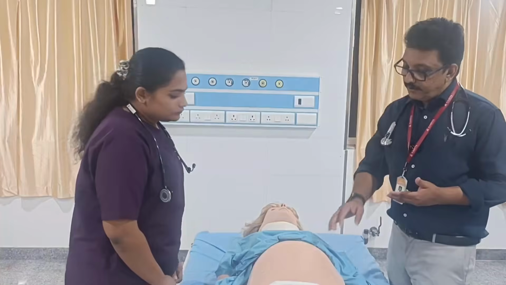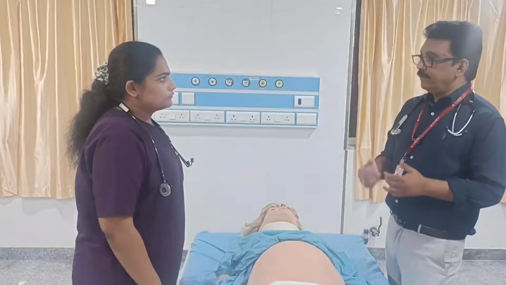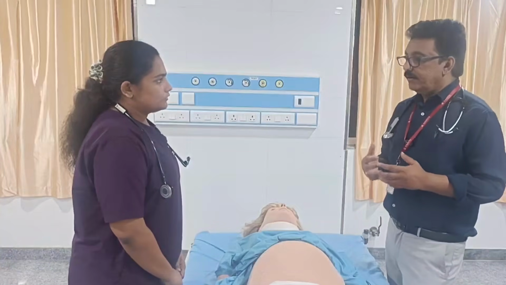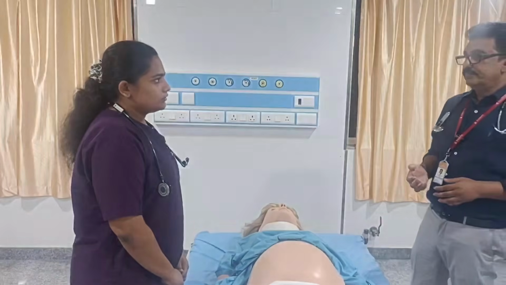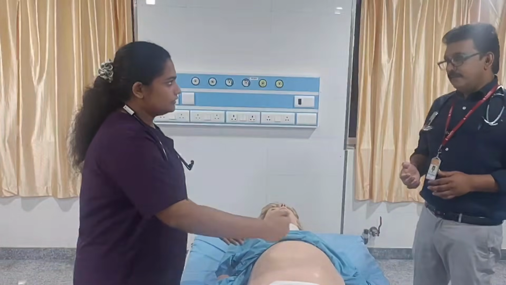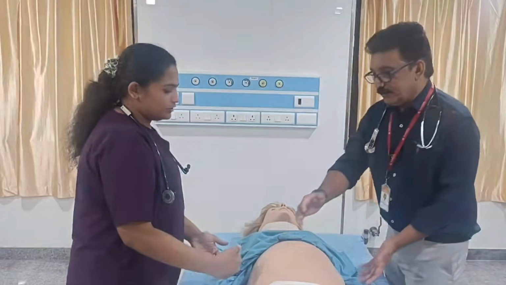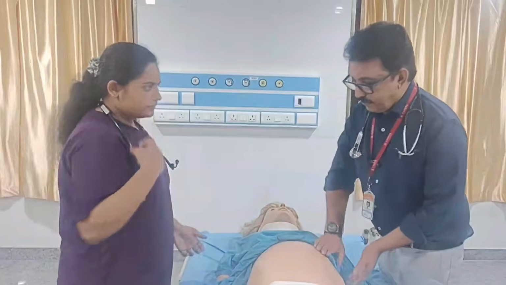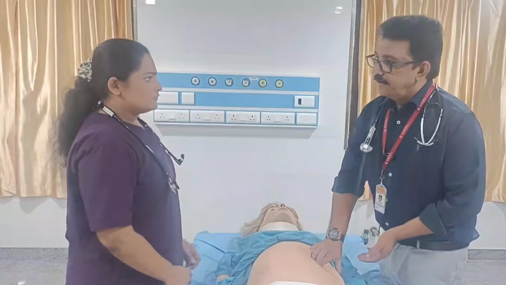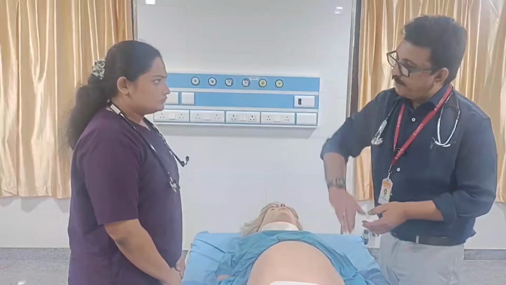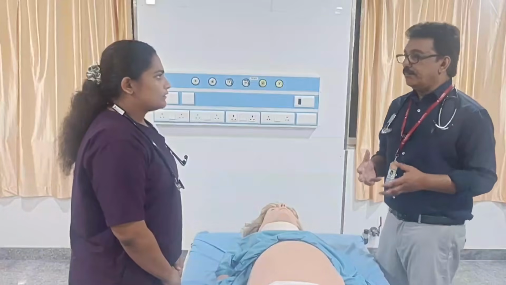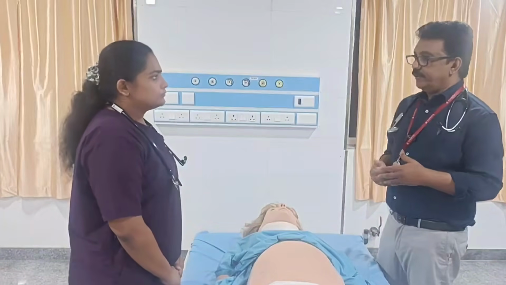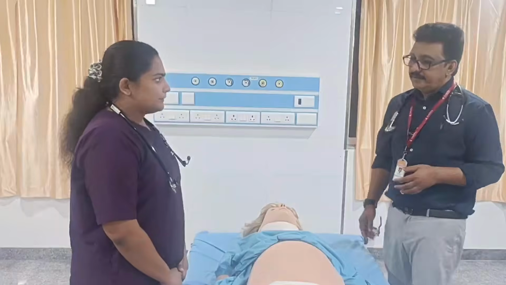Suppose you don't get the spleen on routine palpation, what else can you do? Maybe we can turn the patient towards your side and hook your finger on the left side and see, or do deep palpation on that side. Because sometimes, because of fluid, you may not be able to get the spleen. So that is one axis of the spleen.